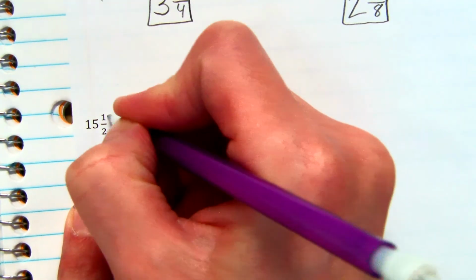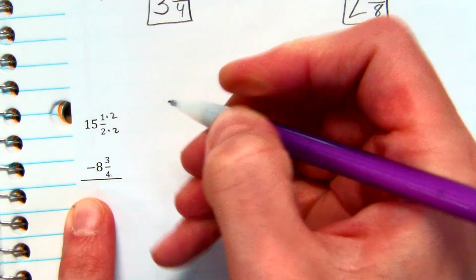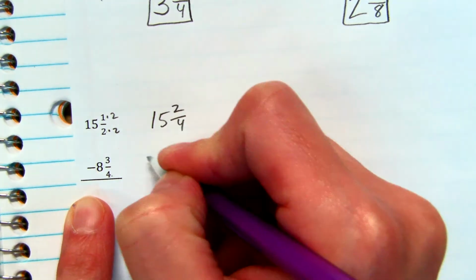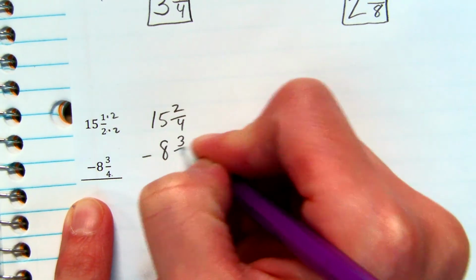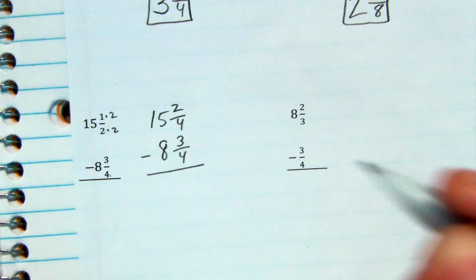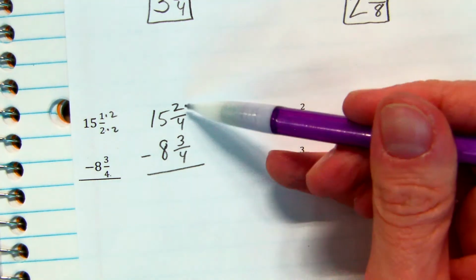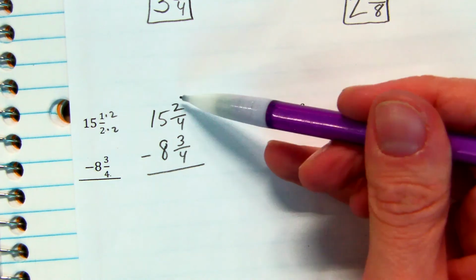Good. We have to multiply the top by 2 so that it'll have 4 on the bottom, right? So this will be 15 and 2/4. And we're subtracting 8 and 3/4. Does anybody see a problem with the fractions? What's the problem? Explain it to me. 3 on the bottom is bigger. Yeah, I can't take 2 minus 3.